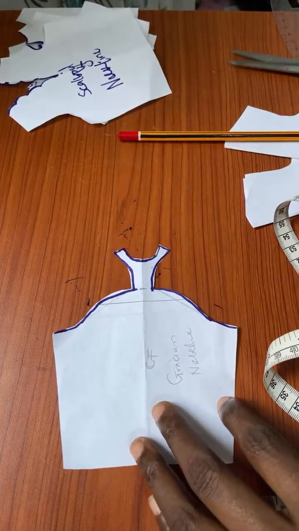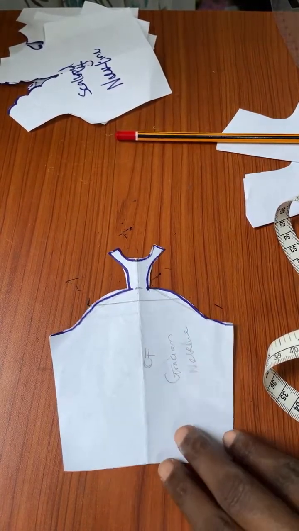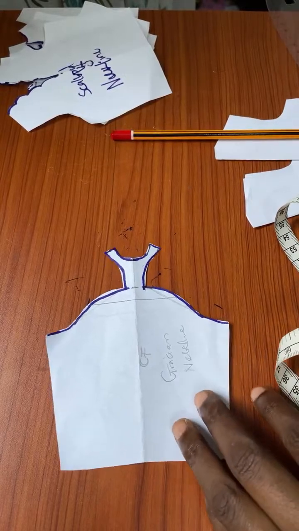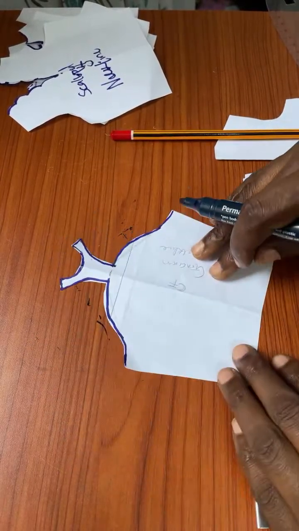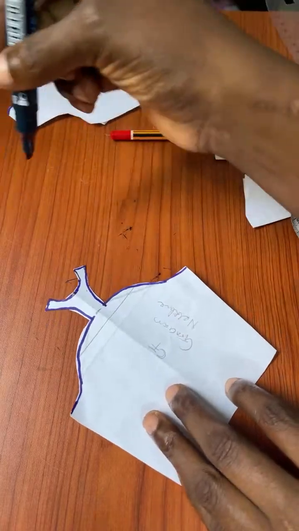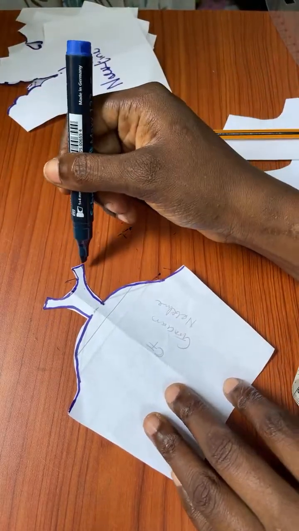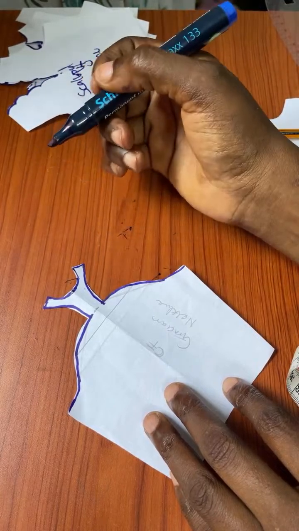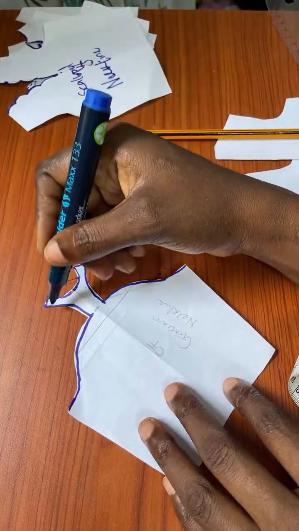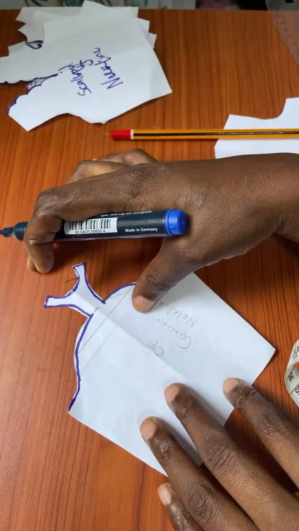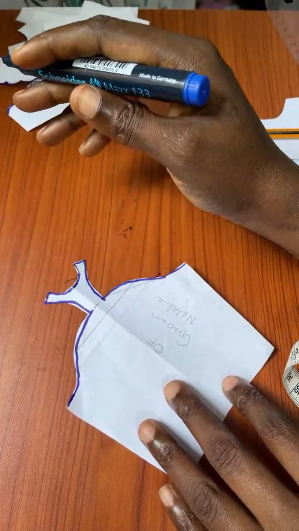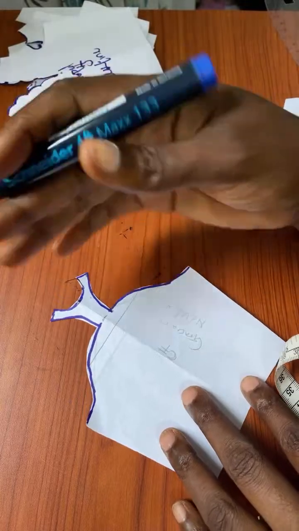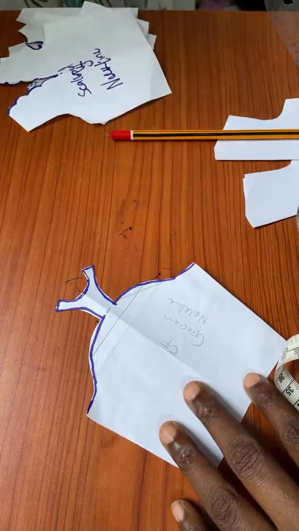So this is the Grecian neckline. Halter neckline, on the other hand, could from here come in this way. That is halter neck, but this is just what makes it Grecian. So there's a similarity, but there are differences.